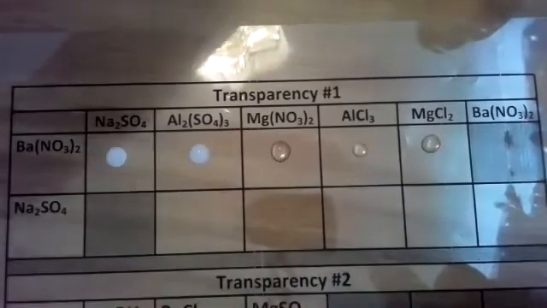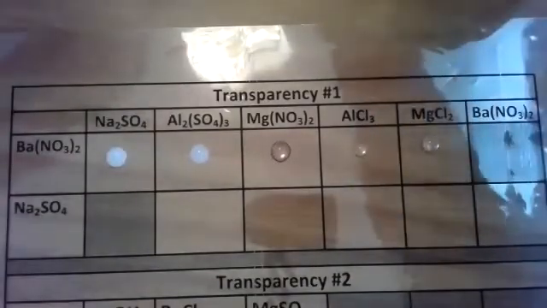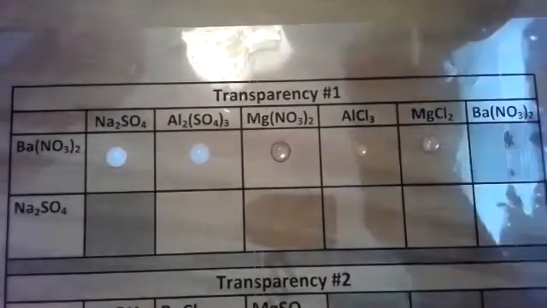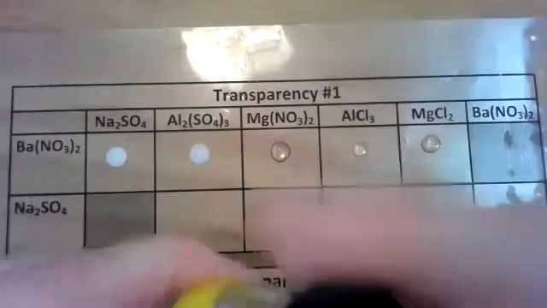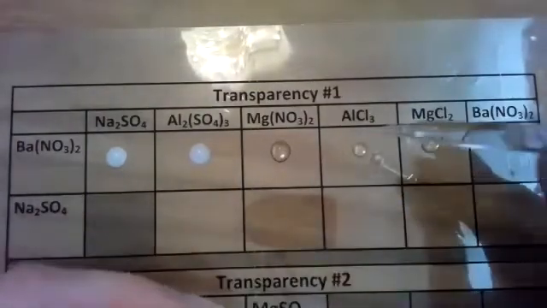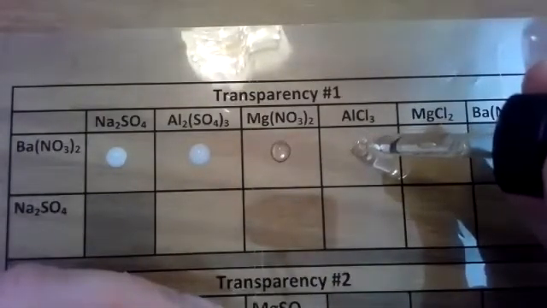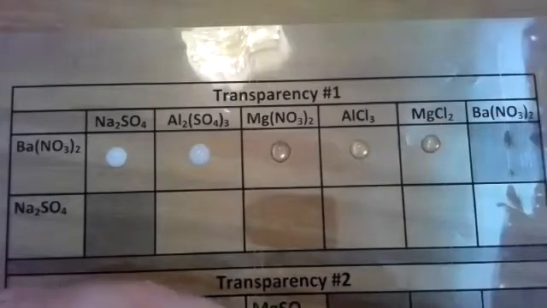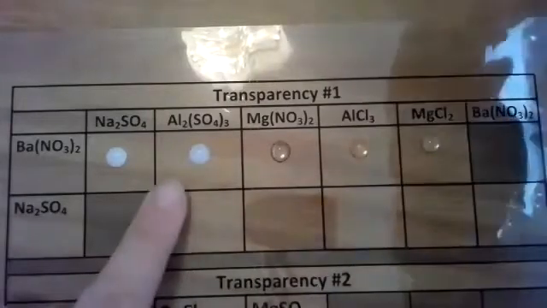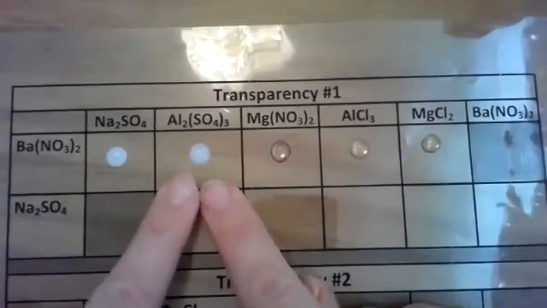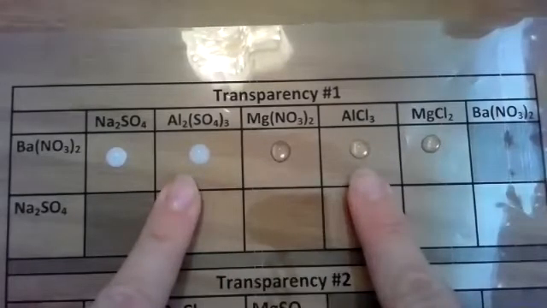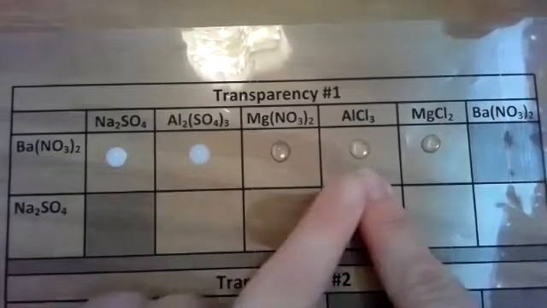Barium nitrate and aluminum chloride. We'll take my aluminum chloride. As long as Mrs. Silkson can find where she put her aluminum chloride. There we go. I'm going to take 1 drop of that without cross-contaminating it. No reaction occurred. There's no change. So note the white PPT that formed in the earlier one, and there is nothing that occurred here.